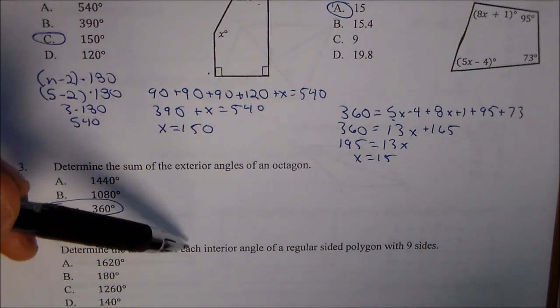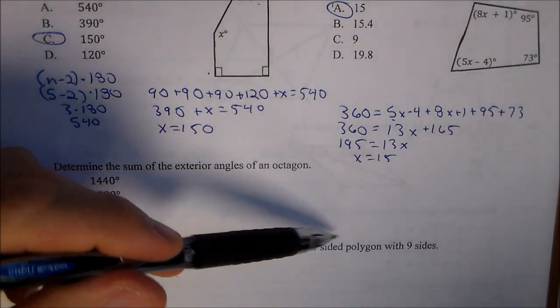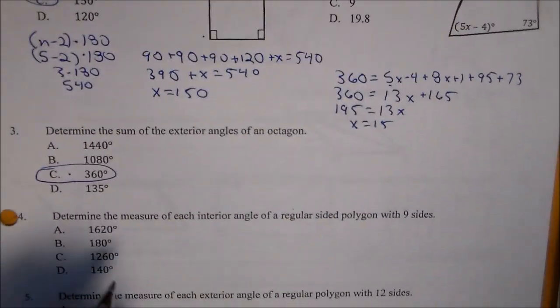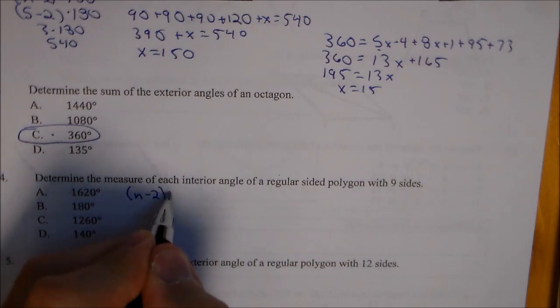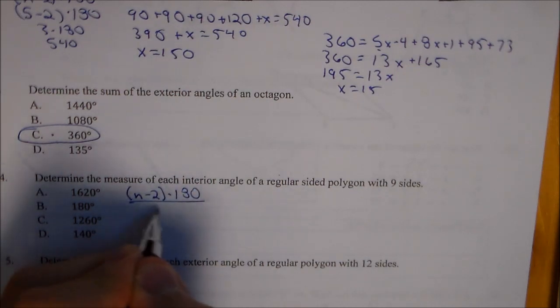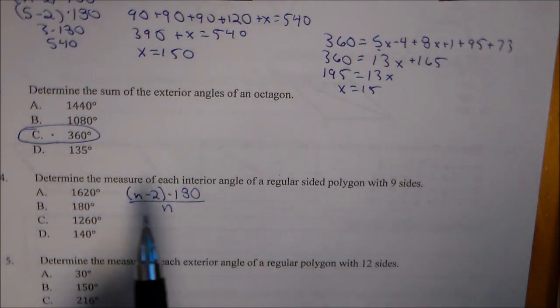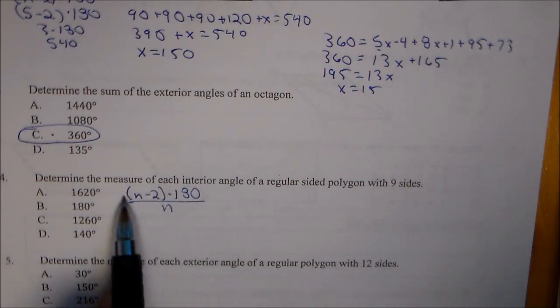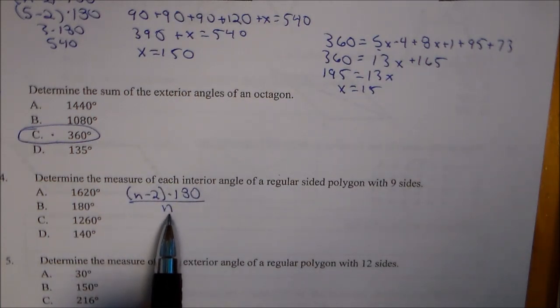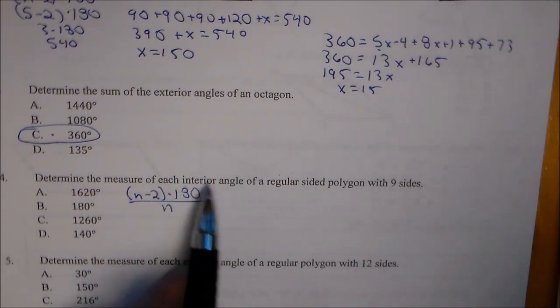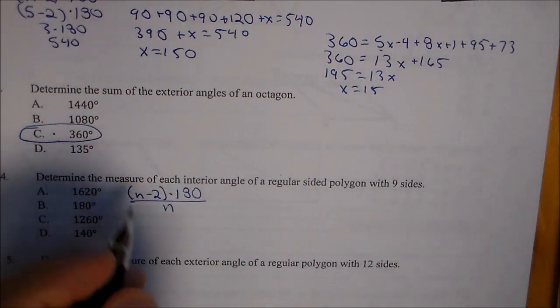Now, determine the measure of each interior angle of a regular-sided polygon with 9 sides. This one, we need the formula. So we're going to do n minus 2 times 180 divided by n, which is the number of sides. This gives us the total of all the interior angles, but we want to divide by how many sides we have because it's each interior angle of the regular-sided polygon.